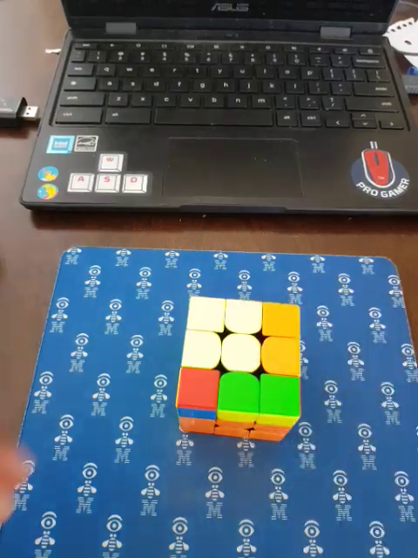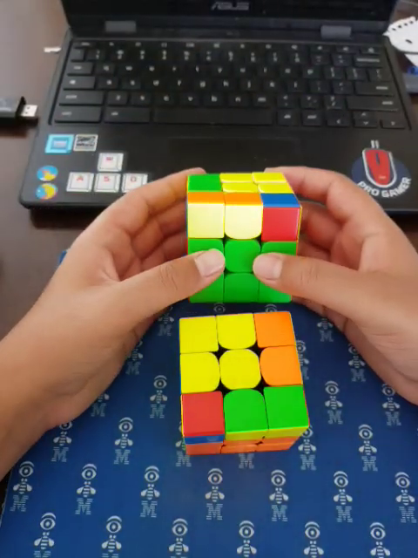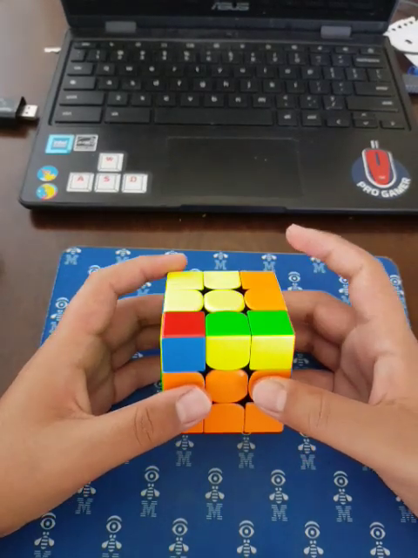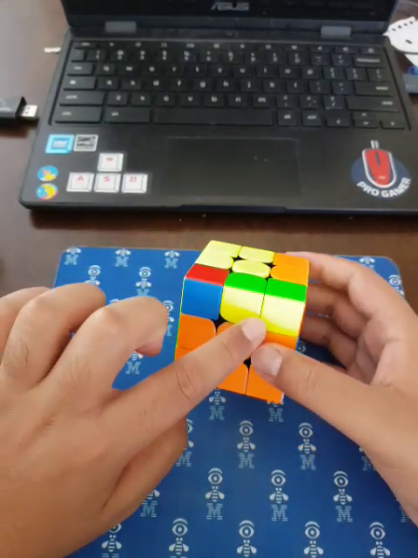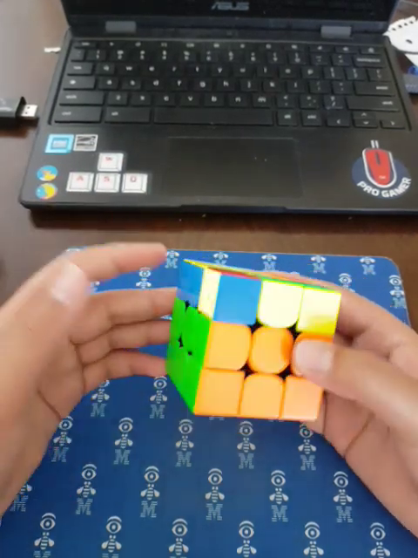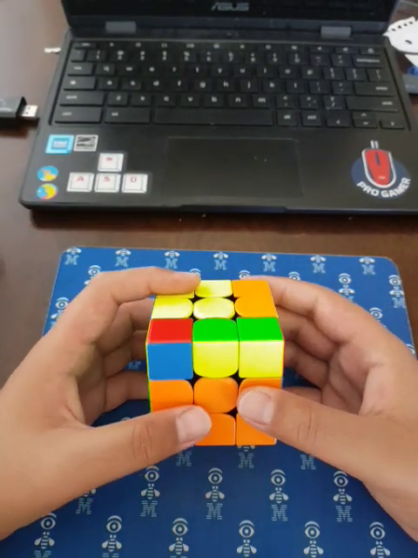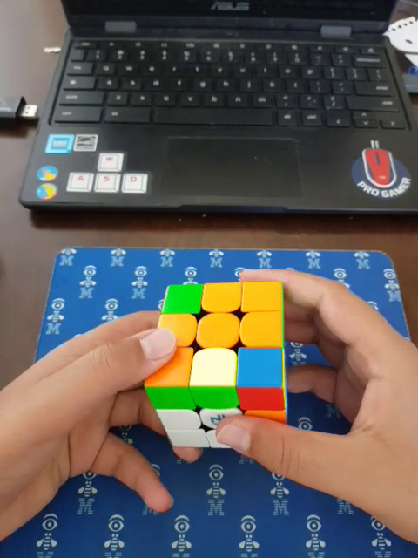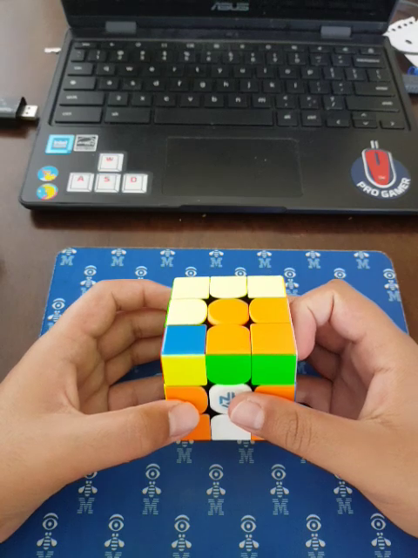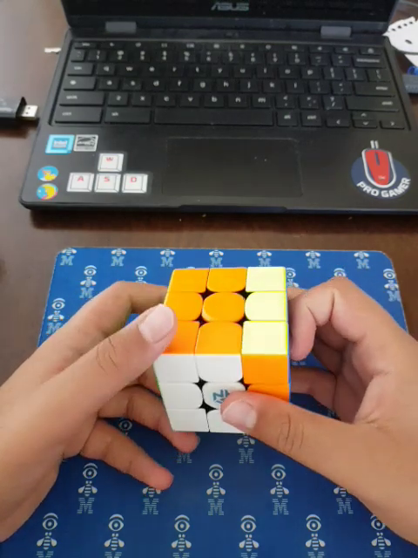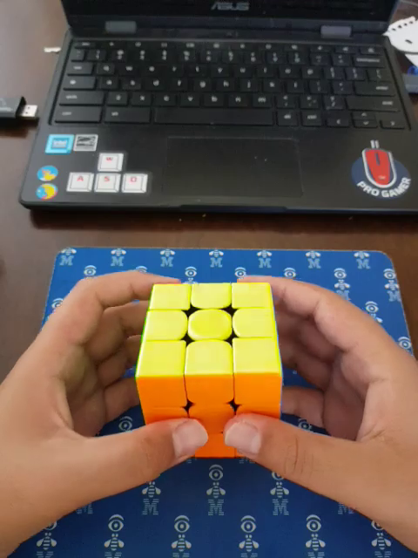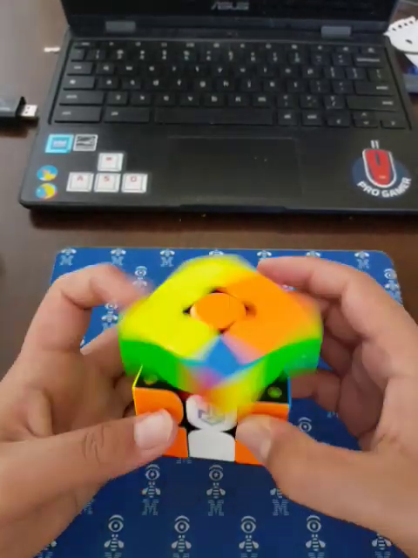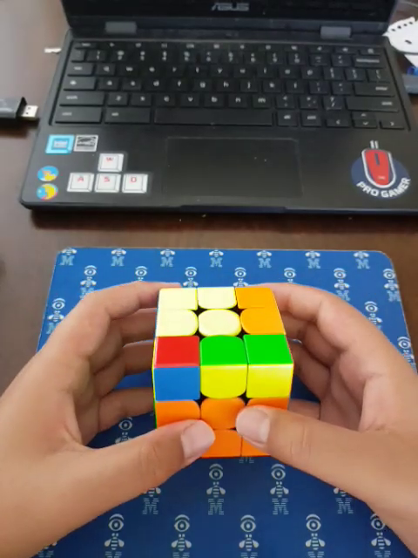Okay, so you guys remember this one, where we do the fat anti-Sune? We can just do the exact same thing on this case, just lefty. You can recognize it when the bar is on the right, you know you have to do it on the left. So it's the same thing: wide L prime, U2, L, U, L prime, U, L, wide L. So a little bit quicker with some finger tricks, it goes like this. And all up, it should look something like this after you've practiced.